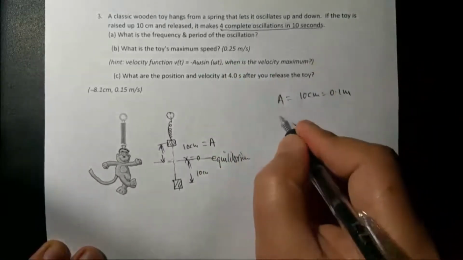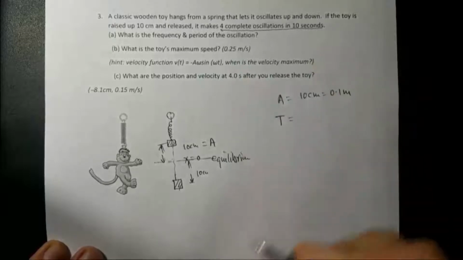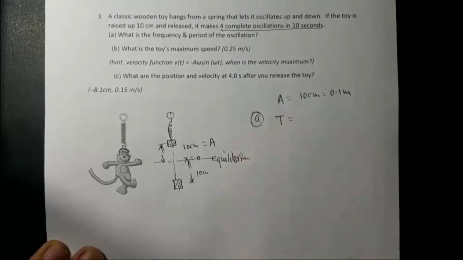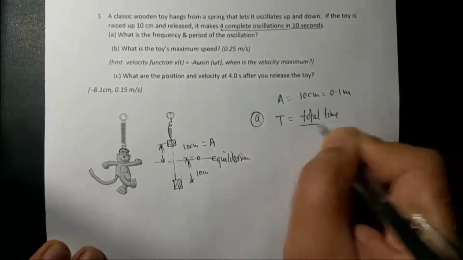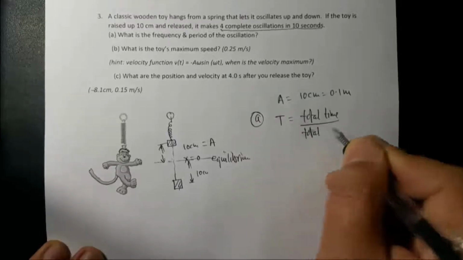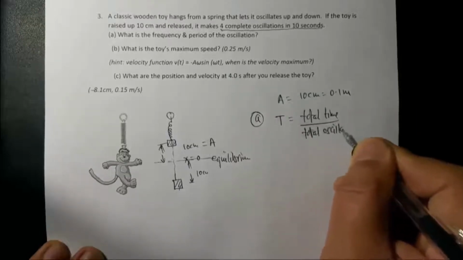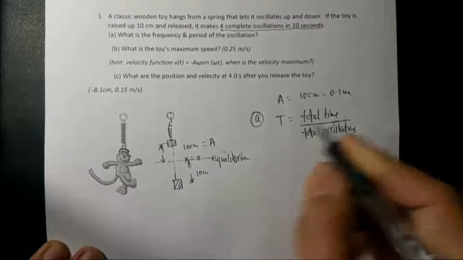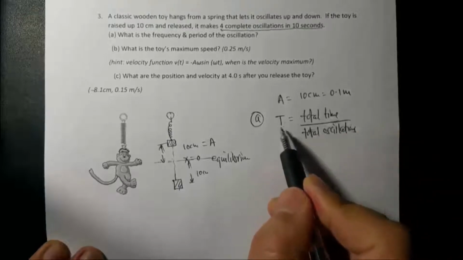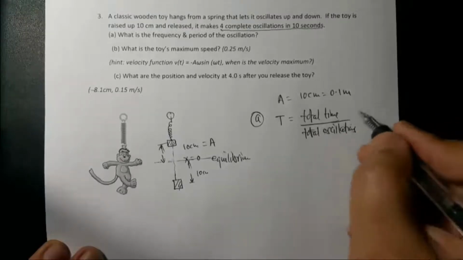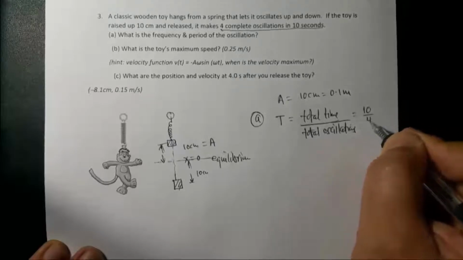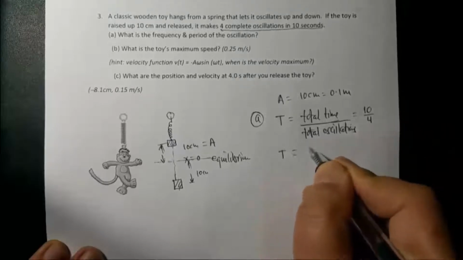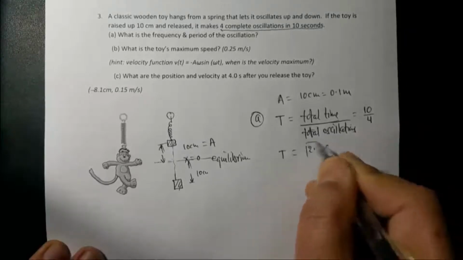So how do you find the time period? The time period, which is big T, is the total time divided by total oscillations, because the time period is just the time for one oscillation, by definition. So total time is 10 seconds divided by 4, so your period is 2.5 seconds.